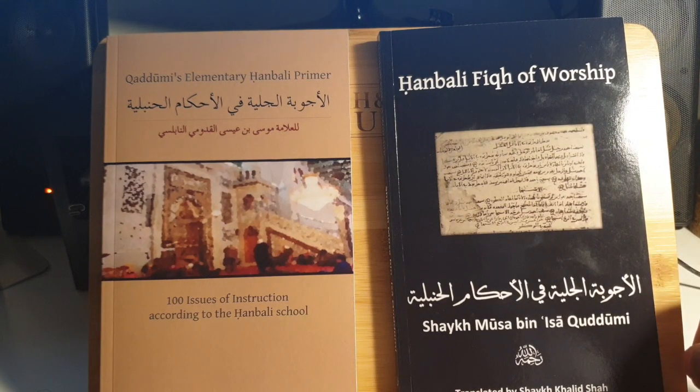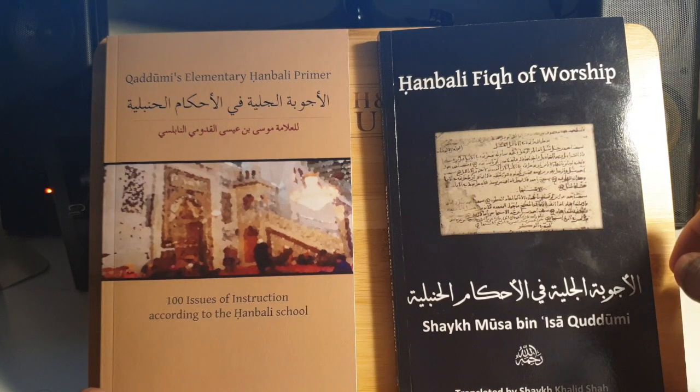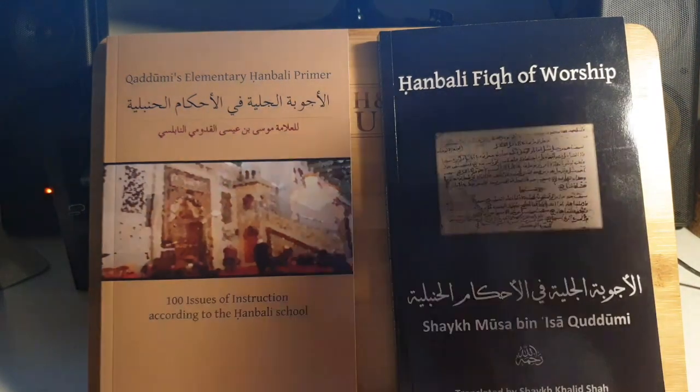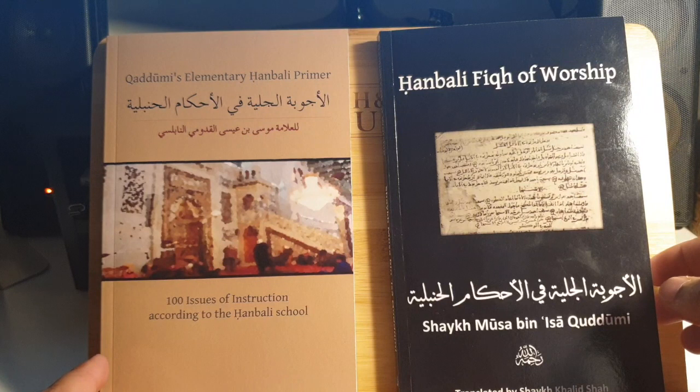Okay, so he passed away in the year 1336. So this is relatively contemporary, just over 100 years ago the author died. So again, another Shami scholar. And it seems as though this particular book was based on Imam al-Shaykh Mar'i al-Karmi's Dalil al-Talib. So it seems to be based on that.